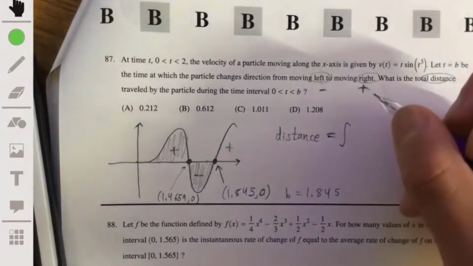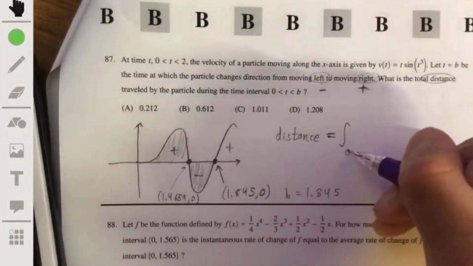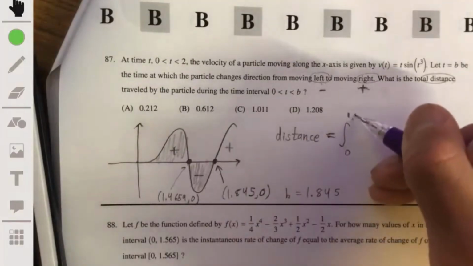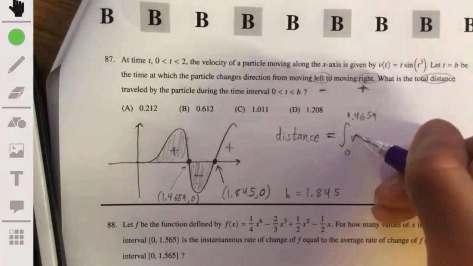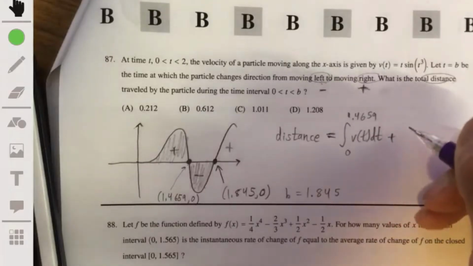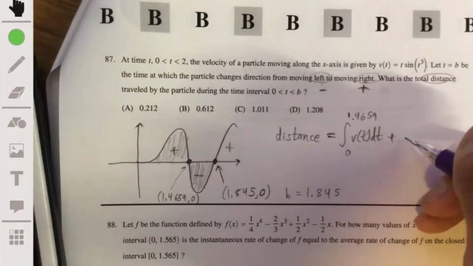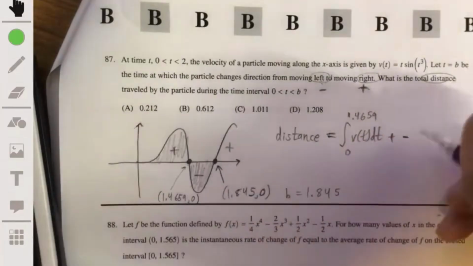Either you could break it up so that you integrate from 0 to 1.4659 of v(t) dt, and then you add that to the negative value, because this will be negative and you want to make it positive.